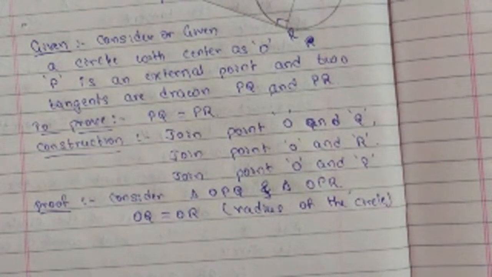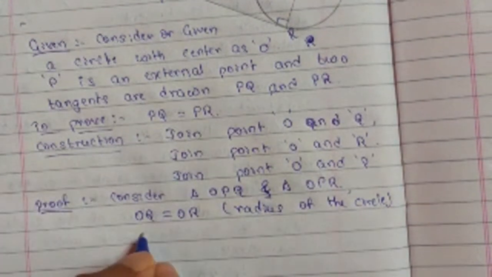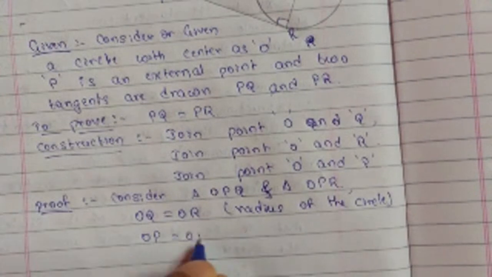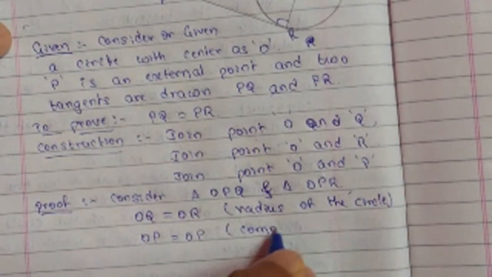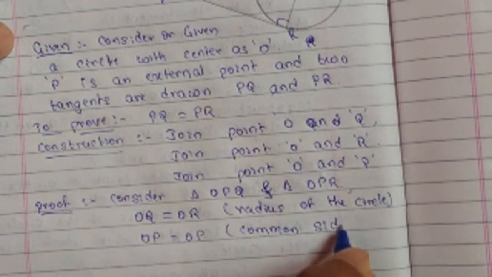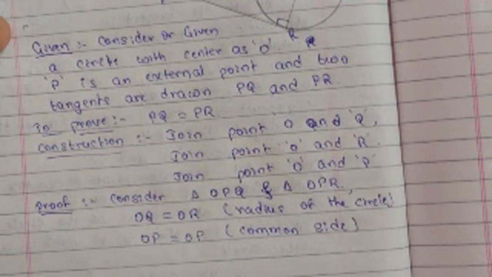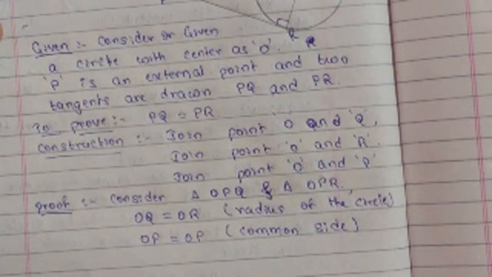The next one, OP equals OP. Reason is common side.